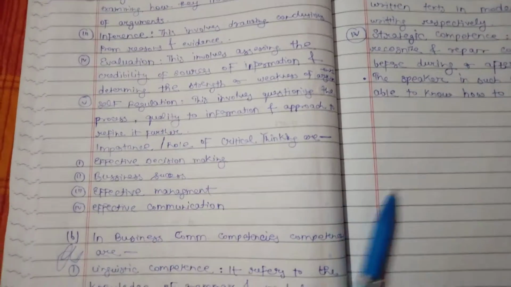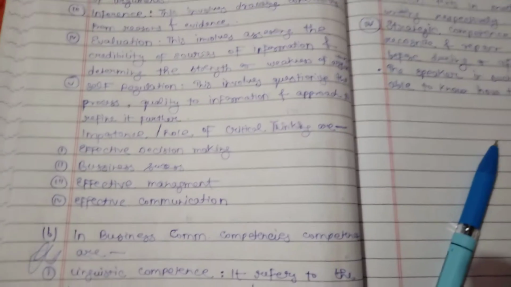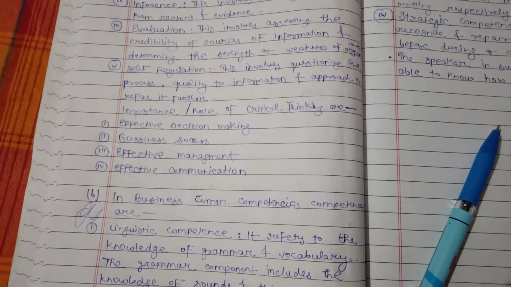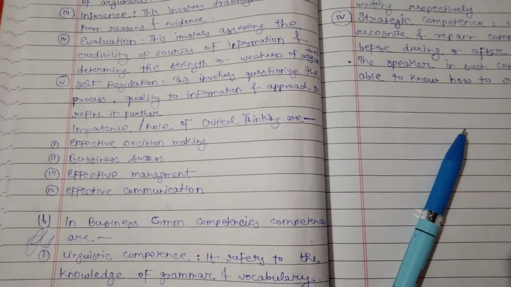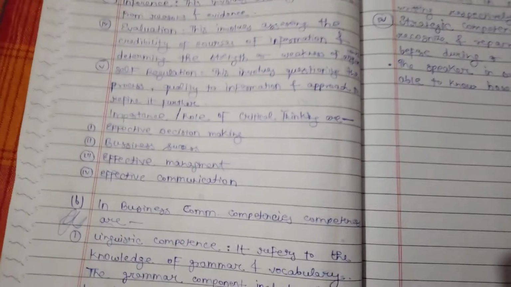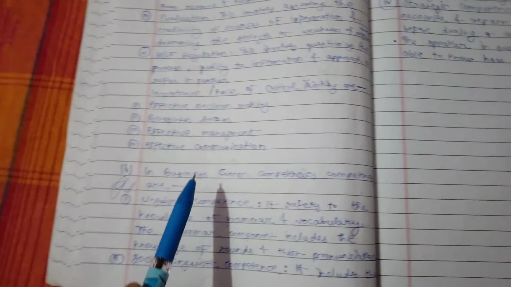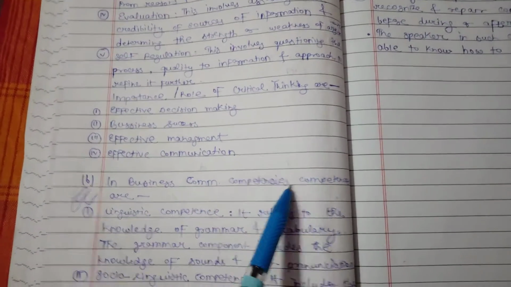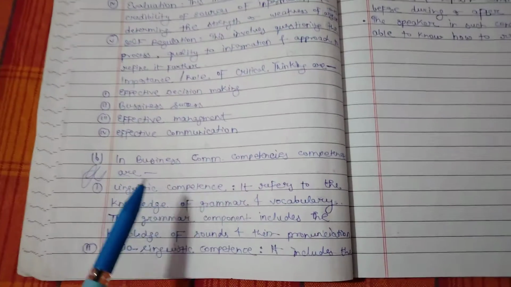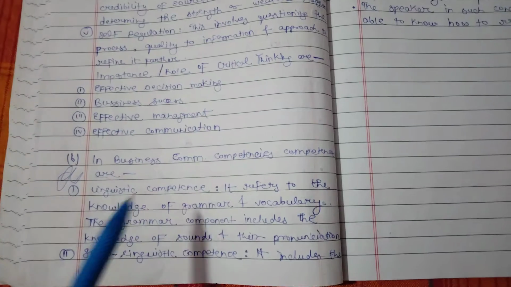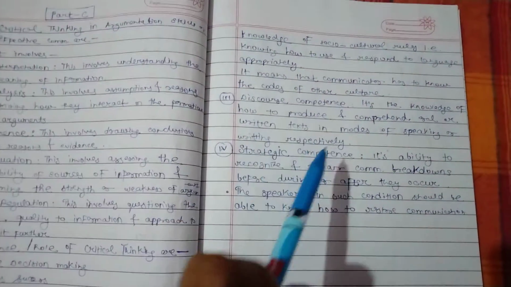Importance of the role: what is the importance of critical thinking and where can it be used? It can be used in effective decision making, business success, effective management, and effective communication. In business communication, what are the competences? There are various steps: linguistic competence, sociolinguistic competence, discourse competence, and strategic competence. First we read about linguistic competence.